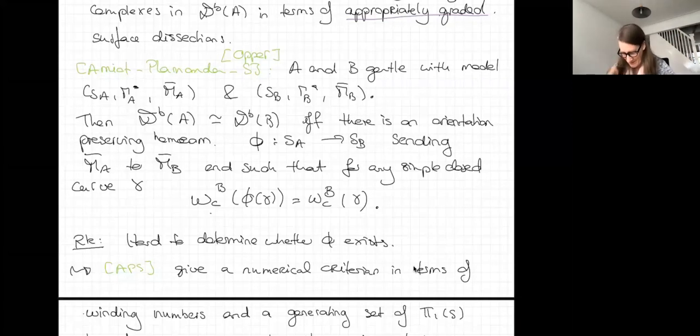Really, yes. Okay. What is gentle about these algebras? Matthew, do you want to elaborate? Oh, no, I don't understand what you mean.